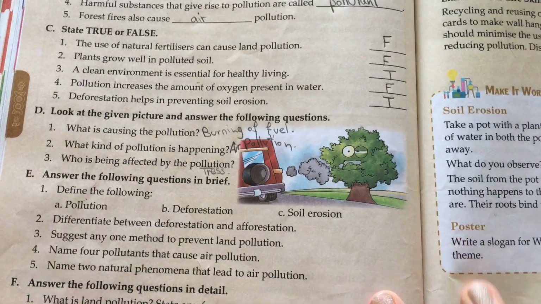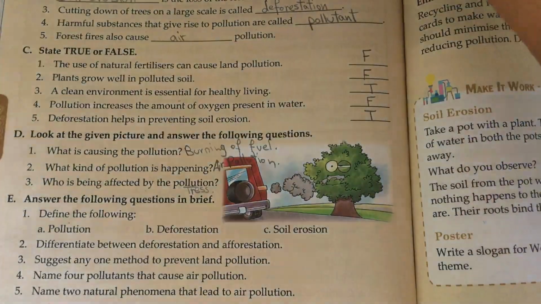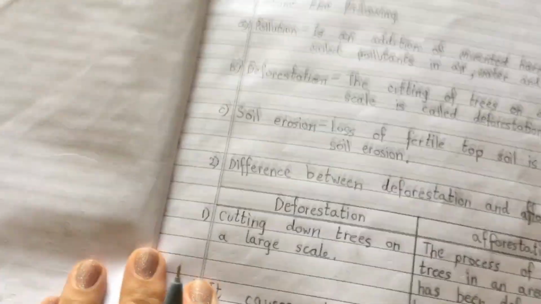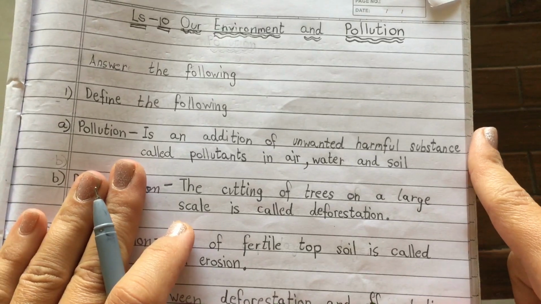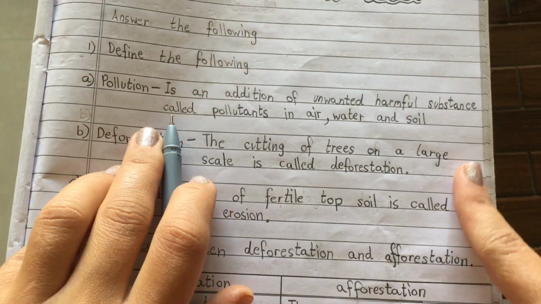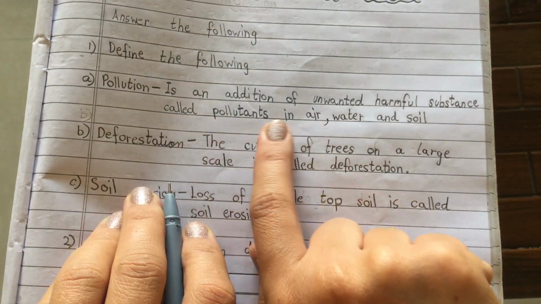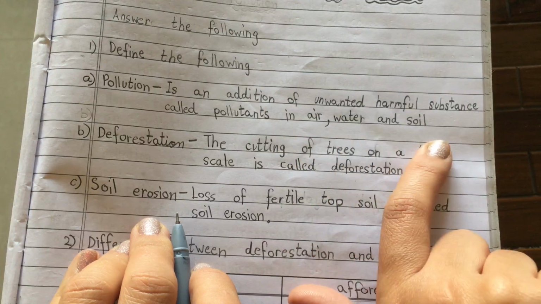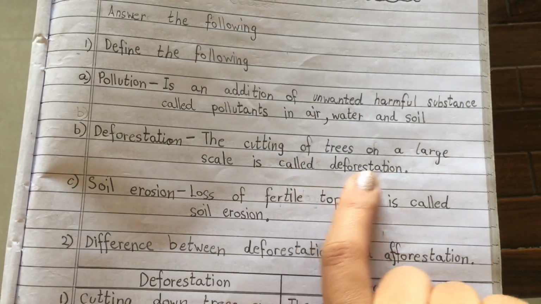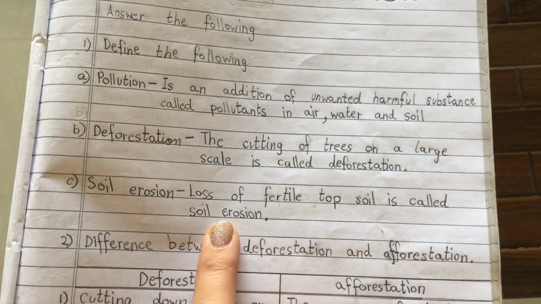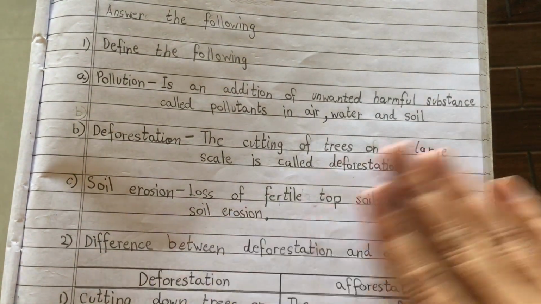Answer the questions. We will refer to the notebook. Question number 1. Define the following. Pollution: an addition of unwanted harmful substances called pollutants in air, water, and soil. Deforestation: the cutting of trees on a large scale is called deforestation. Soil erosion: loss of fertile topsoil is called soil erosion.